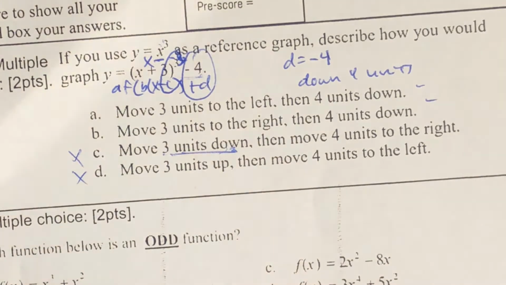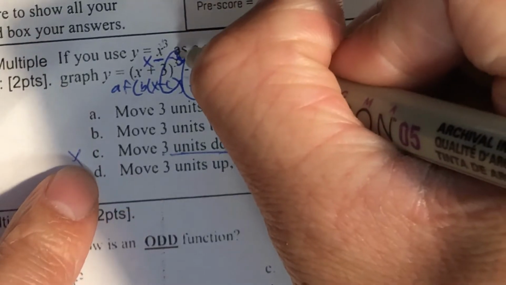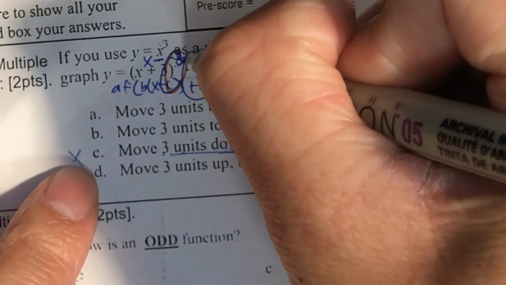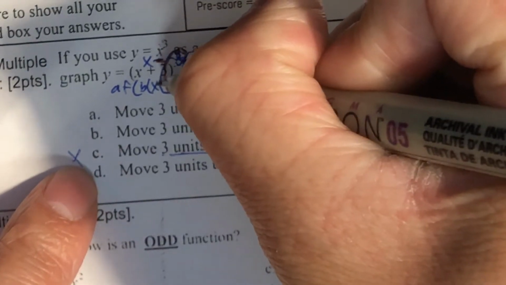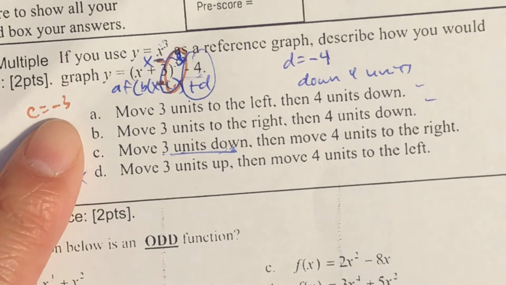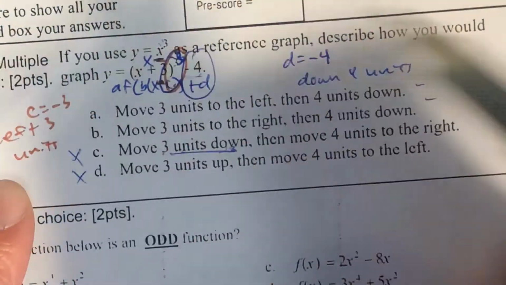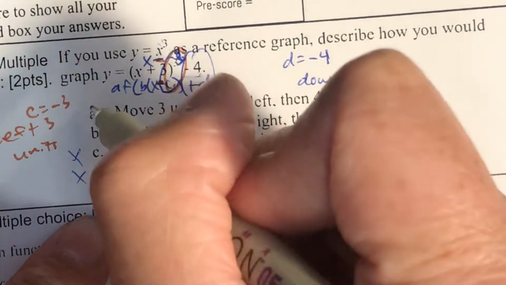That means your c value should have been, because you have to have this minus sign, c is equal to negative 3. And then if you have a c value that's less than 0, this is left 3 units. So your other choice is A.